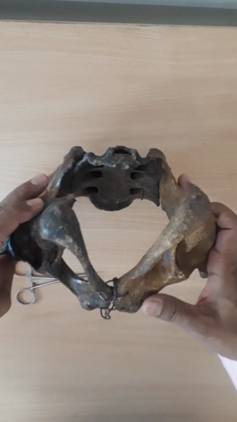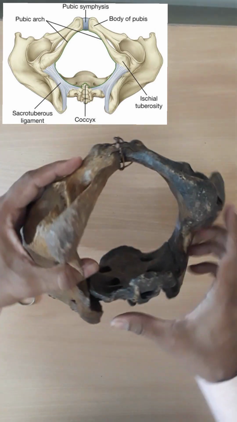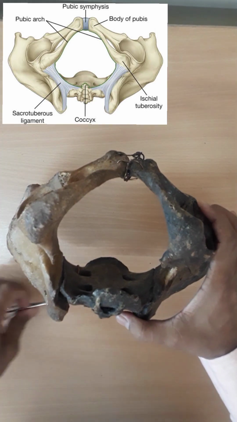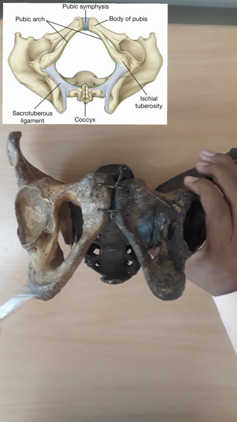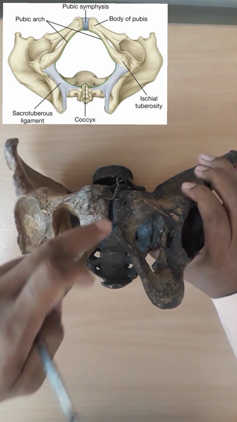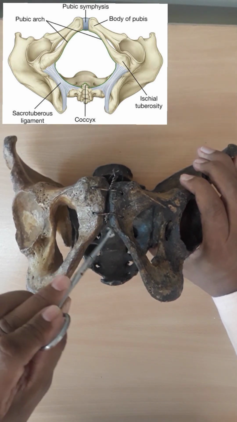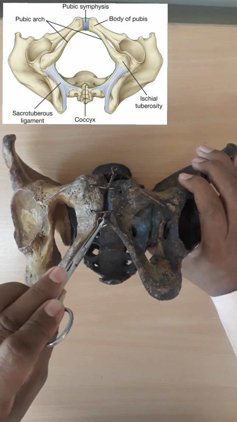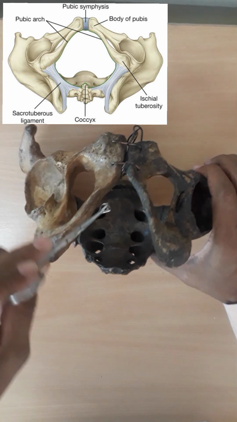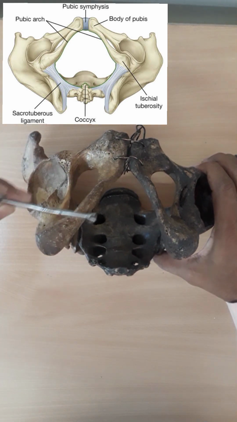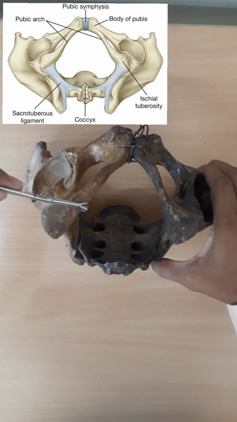So the boundary of the pelvic outlet is formed by, anteriorly, the pubic symphysis, and over here the lower border of the pubic symphysis and pubic arch. This is the ischiopubic ramus and ischial tuberosity.